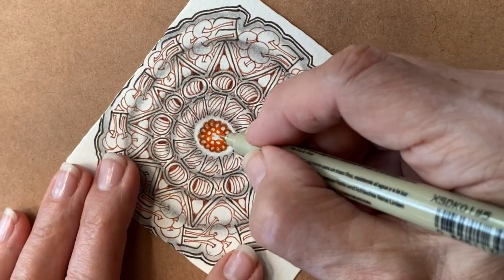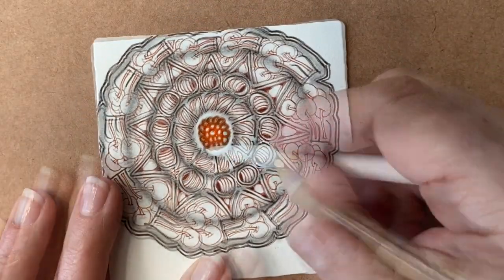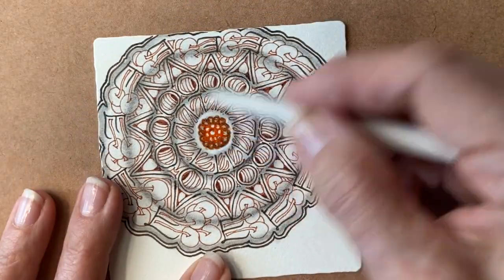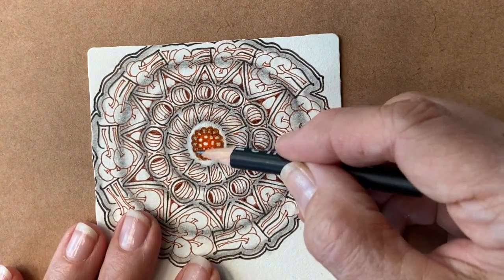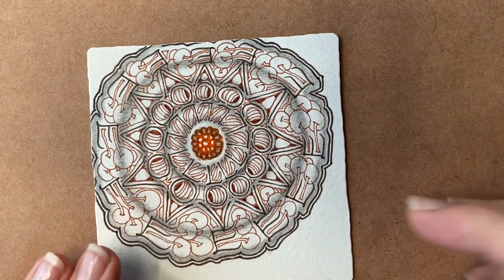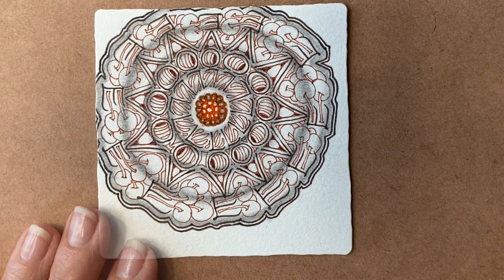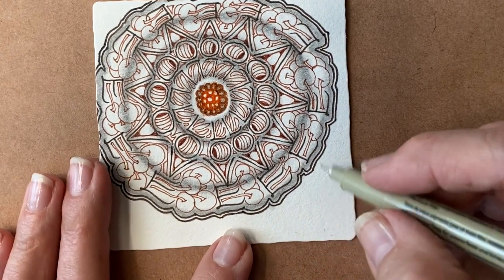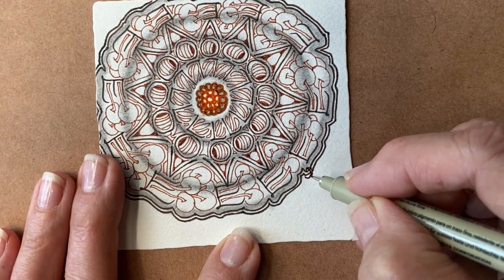Look how easy that is to create something so beautiful. Look at that, it really shines out. A little bit of graphite around the edge makes the middle pop out because it's the lighter part. How cool is that? I like the contrast between the orange and the brown too. That's really sweet.